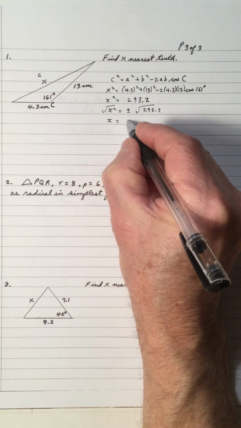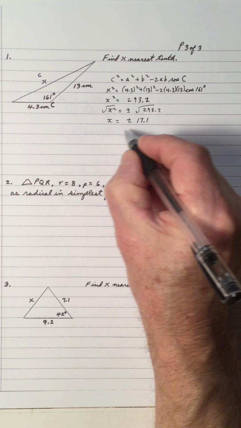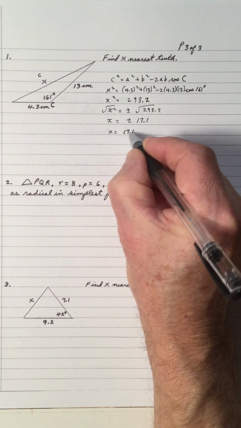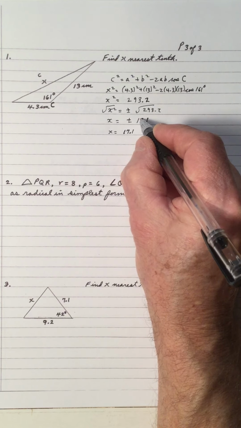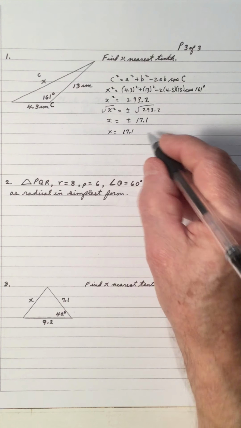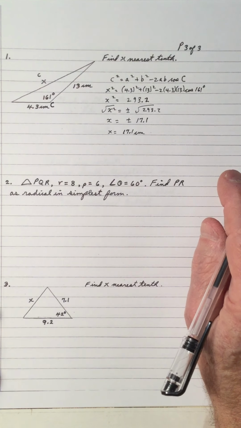Square root of x squared is x, and the square root becomes 17.1 to the nearest tenth. So x is 17.1, and it's in centimeters because these sides are centimeters.